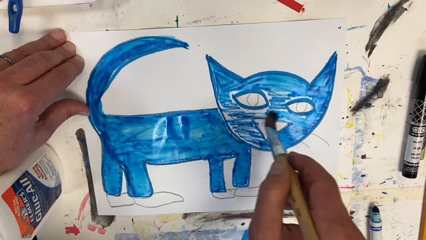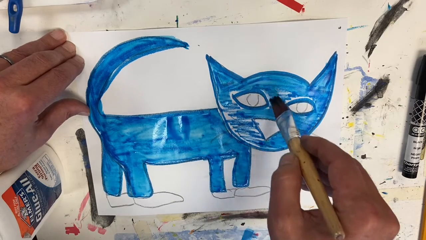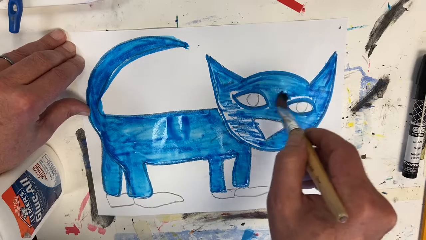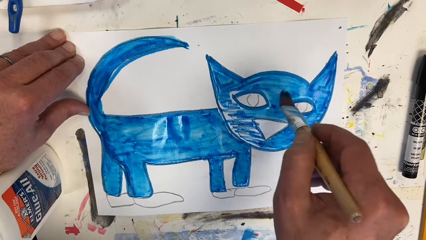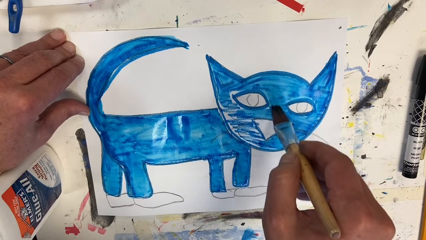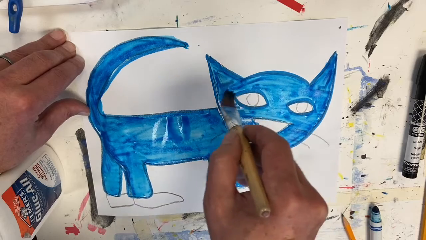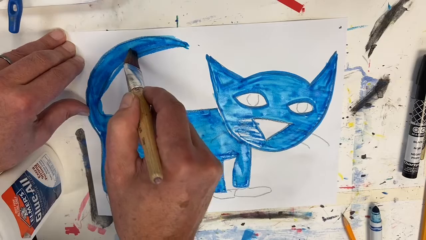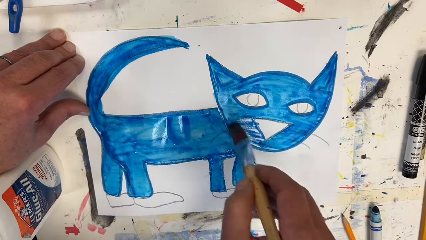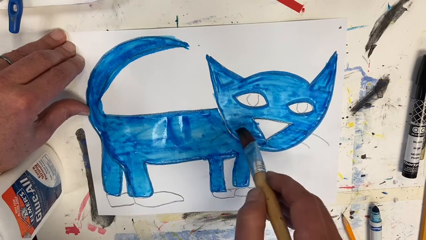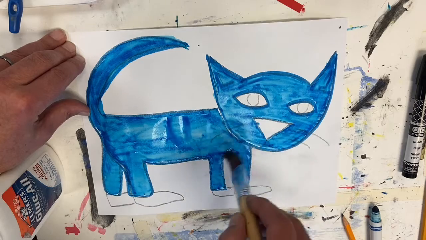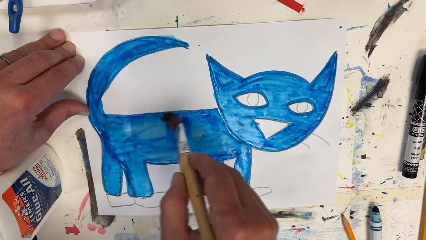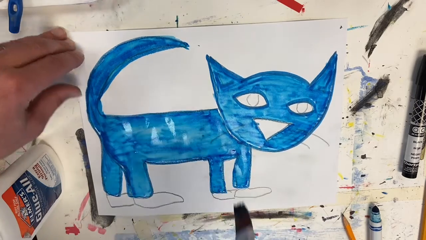If you're at school, you'd probably use crayons to color in Pete, and that'd be a quick, easy, fun way to do this. And remember, if you use these shapes, you can make Pete in any direction. He could be facing the other way, that's fine. It doesn't have to be just like mine. I'd rather it's not. I'd rather you do your own thing. That way you learn how you want to draw Pete.